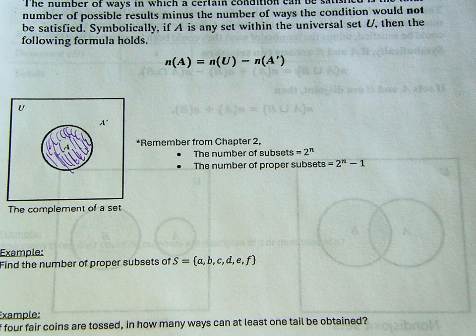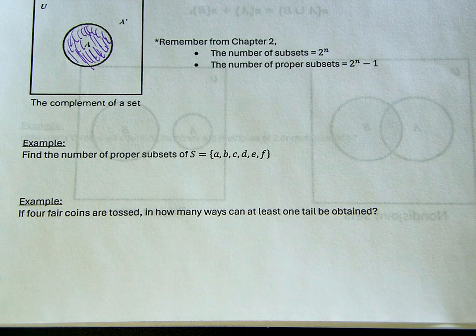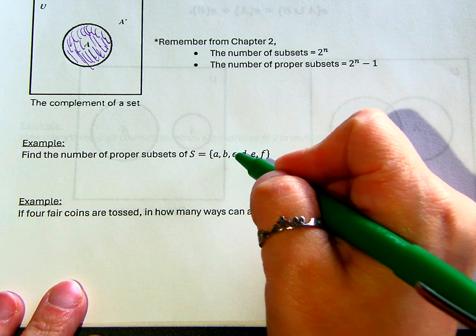This first problem, though, is straight out of chapter 2. Find the number of proper subsets of our set S, which includes the elements A, B, C, D, E, and F. When we find proper subsets or just the number of subsets, all we really need to know is how many elements live within this set. We have 1, 2, 3, 4, 5, 6.